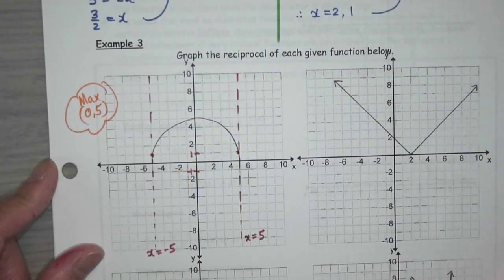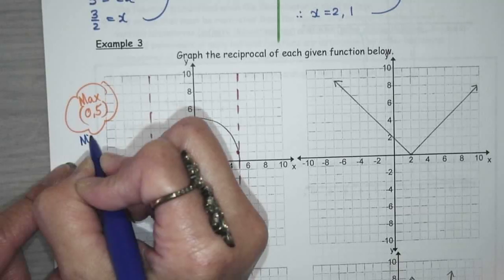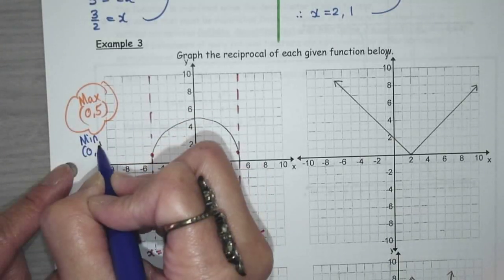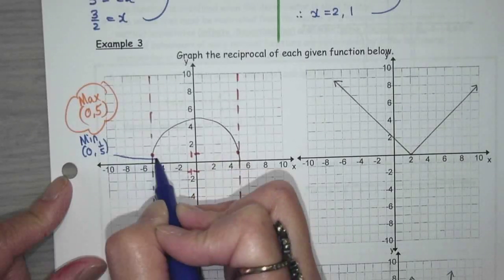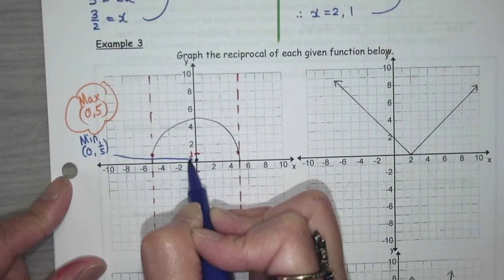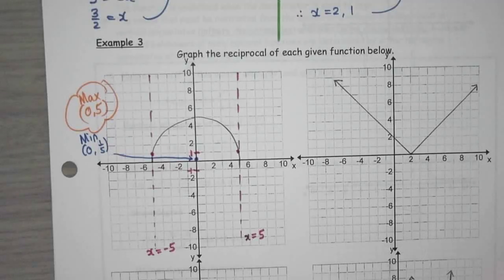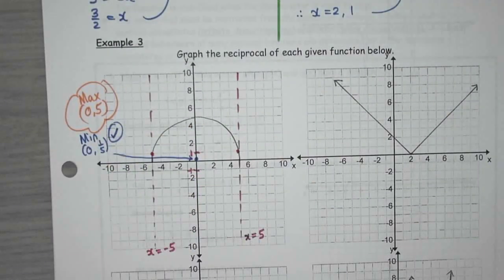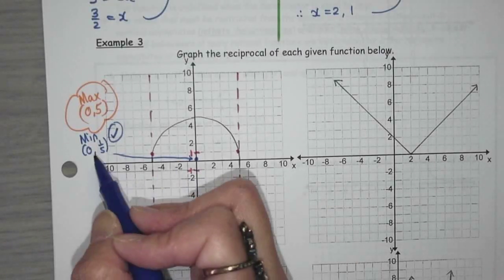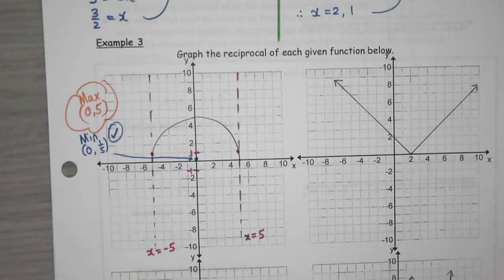I want to see this, min at 0.1/5. And you can just draw it and then put a little arrow, and I know your dot is going to be literally sitting on top of the axis because I can't draw 1/5. So you're just going to label it, min, and then draw the dot. And you can put it beside it or put an arrow, up to you.